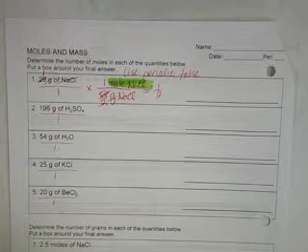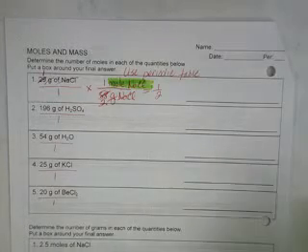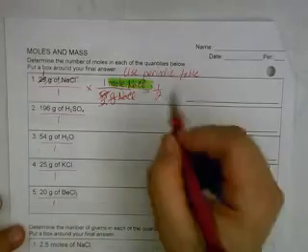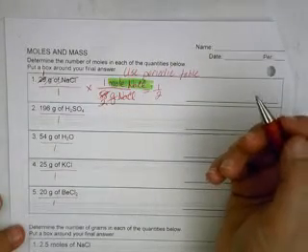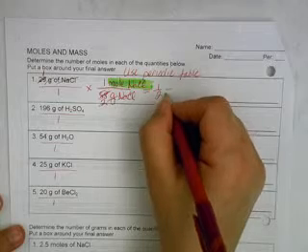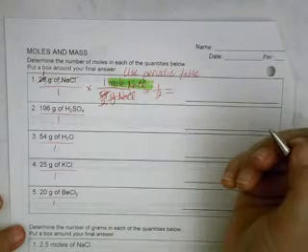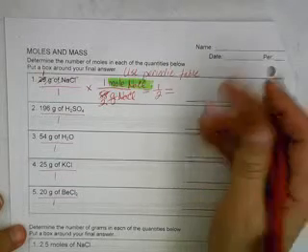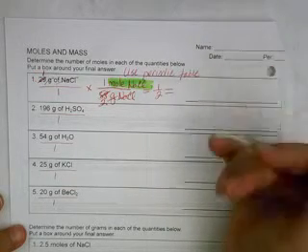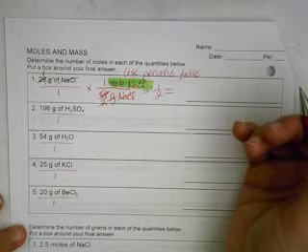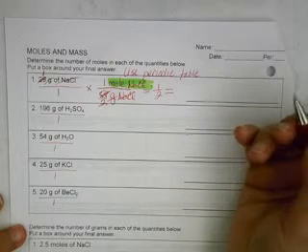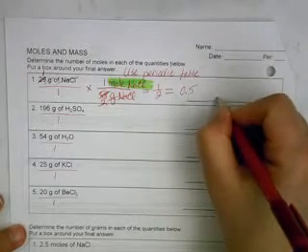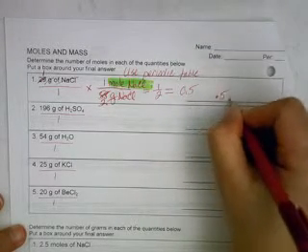Now, it usually should be the very end at the top is your uncross-canceled units. So we have 1/2 mole of sodium chloride. But we want to convert this back to, you're not going to usually see things in fraction form anywhere. So you're going to change it back into a decimal number. So 1/2 is equal to what? 0.5. So my final answer is going to be 0.5 moles.